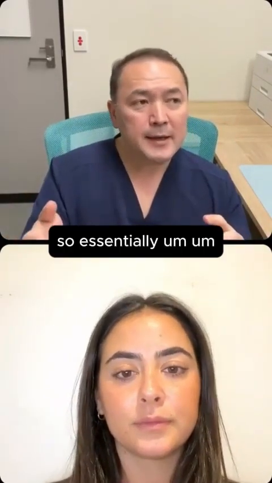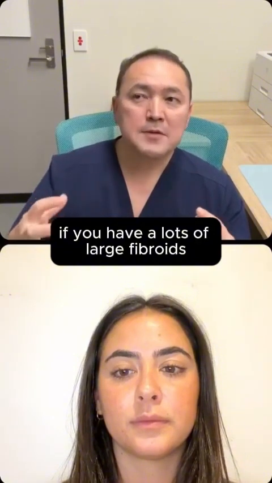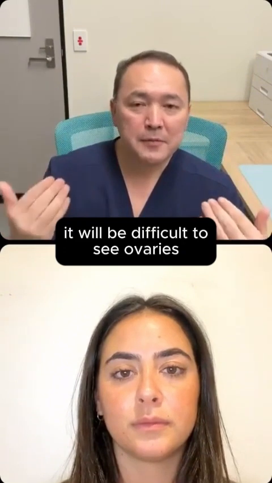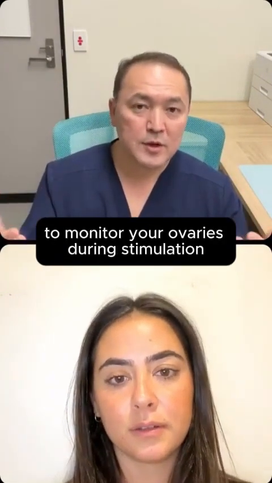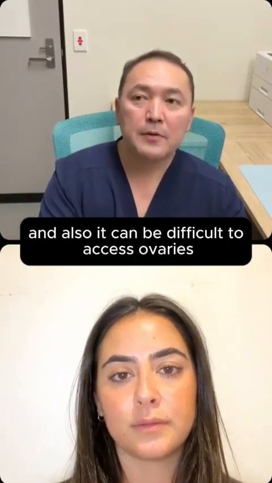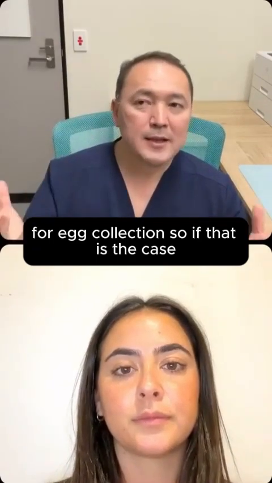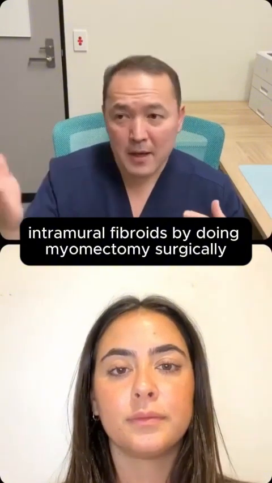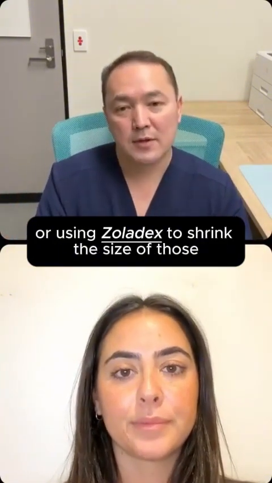Essentially, the size and the number of the fibroids are also determining factors. If you have lots of large fibroids, then of course it can push the uterus so high up. It will be difficult to see the ovaries on a transvaginal scan to monitor them during stimulation, and it can also be difficult to access the ovaries for egg collection. If that's the case, then you may need to treat intramural fibroids by doing myomectomy surgically or using Zoladex to shrink the size of those fibroids.